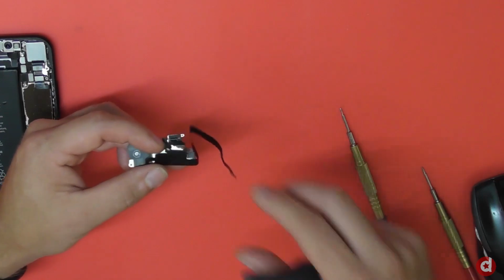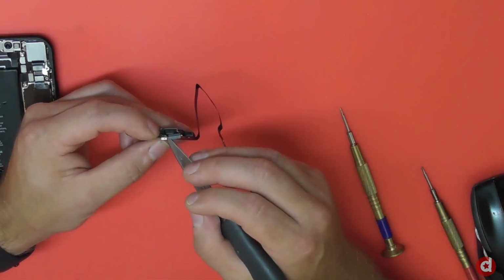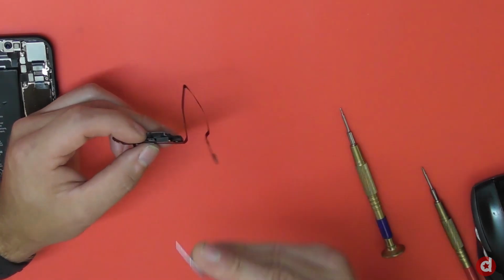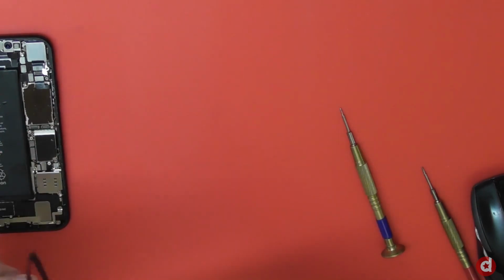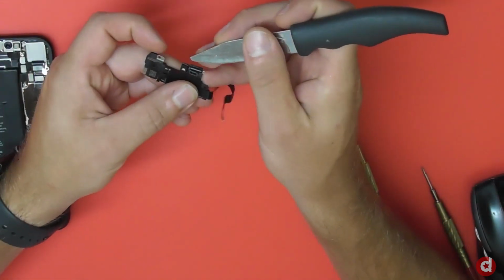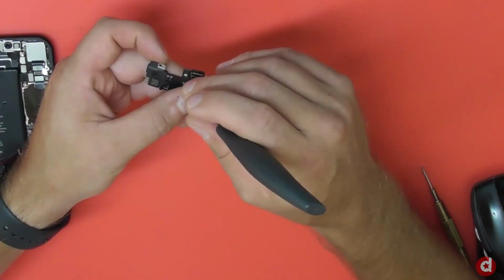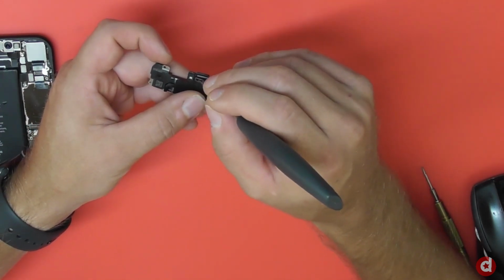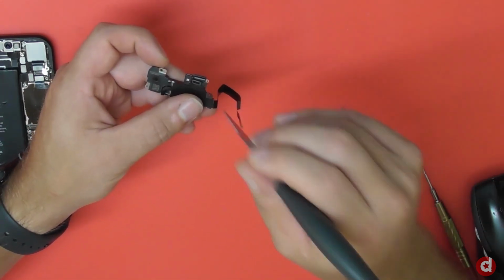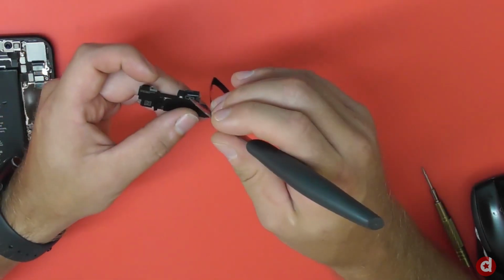But the problem in this case is not the actual cable. The problem seems to be that when the person has got the phone wet, and only a tiny little drop is required, this is an absolute magnet for those drops of water. It corrodes the connections between this component and the flex cable, and that's what results in your error 4013 when you're trying to restore your phone.